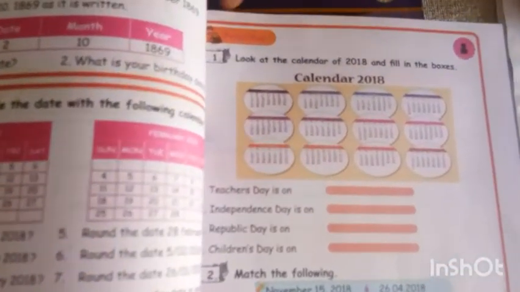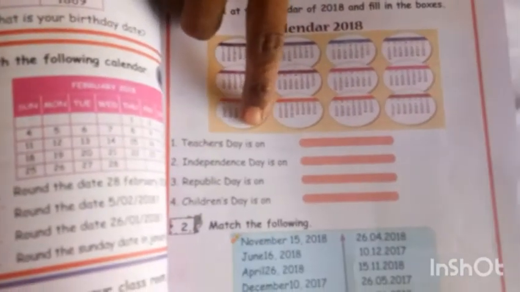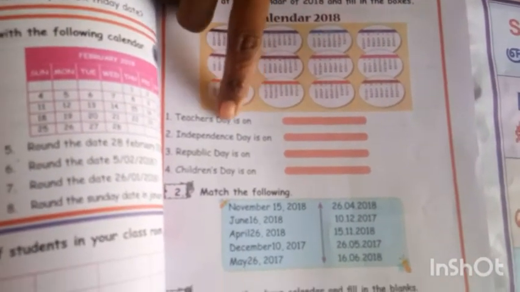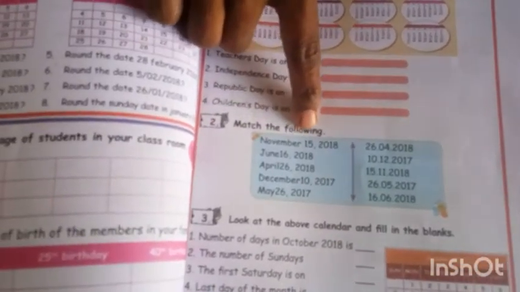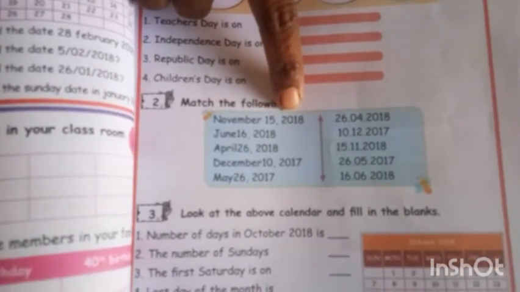What you have to practice is, Teacher's Day is on which day? 5th September you have to write, right? And Independence Day, you know very well, it is 15th August. Republic Day is 26th January. Children's Day, 14th November. All these things you have to practice. And match the following. See, November 15, 2018 is written here. November is the 11th month, right?